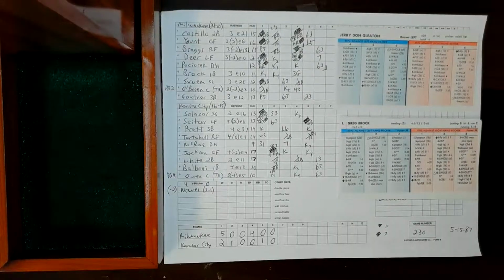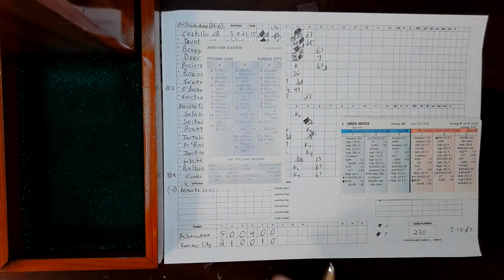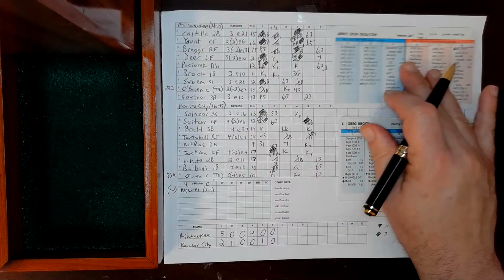Help their diet. All right, he is 0-0 with no saves. He's only pitched 2 innings so far. He just got called up recently. 2 innings pitched, 3 hits, 2 runs, no walks, and 1 strikeout for Jerry Don Gleaton. In the real season, he was 4-4 with a 4.26 ERA.